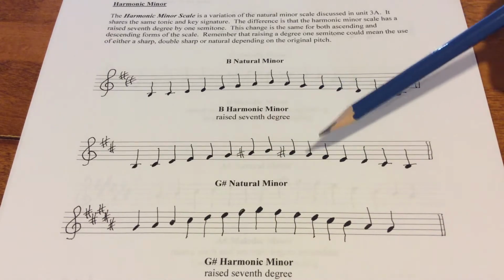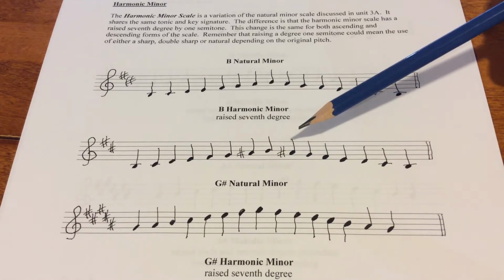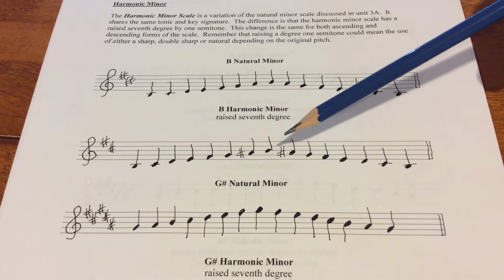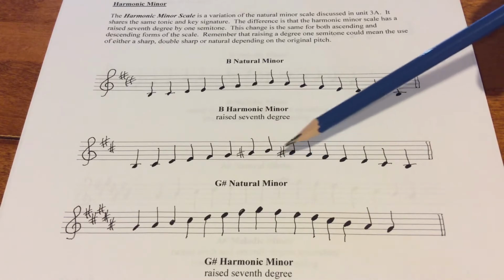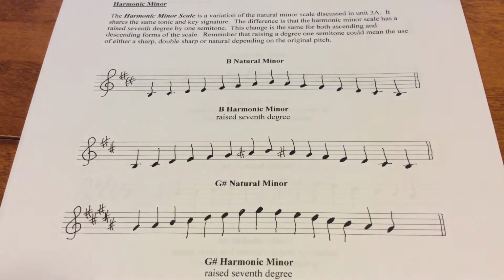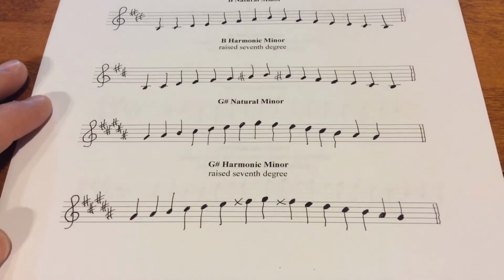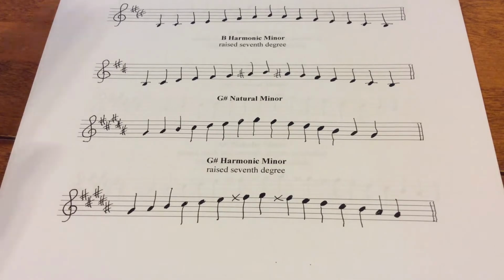When the scale is used in composition, in various melodic lines and even with associated chords, it is very important that this raised seventh is taking place. This is a very commonly used scale for a lot of pieces that are written in a minor key. The harmonic minor is used almost exclusively, quite often.